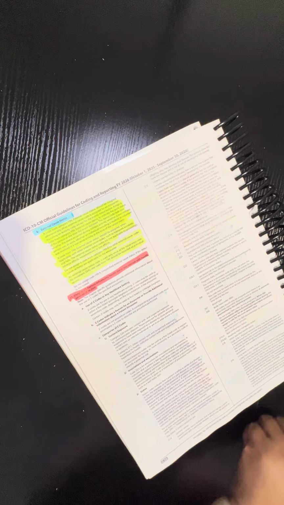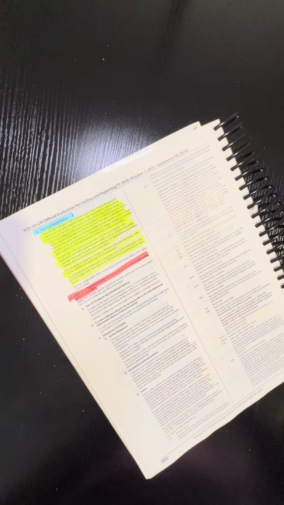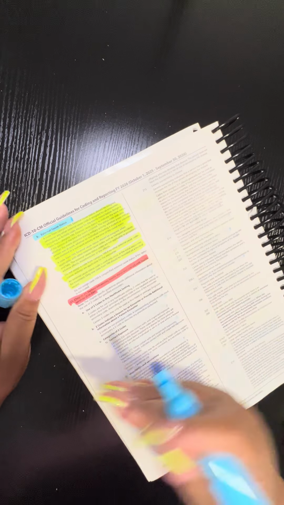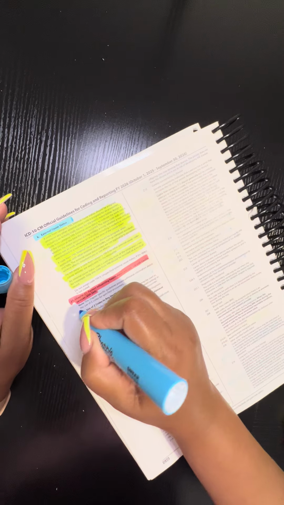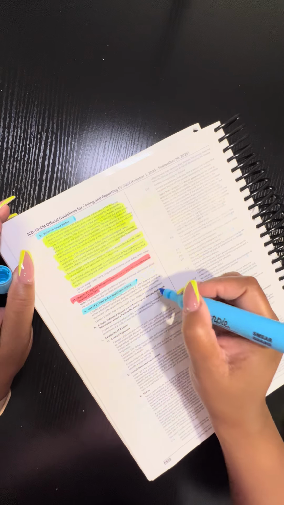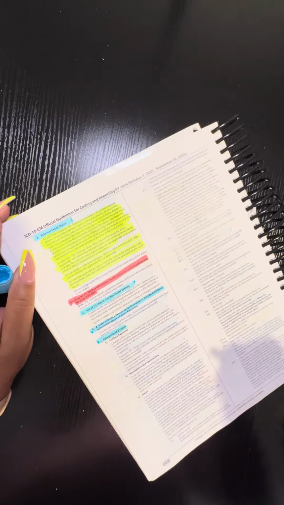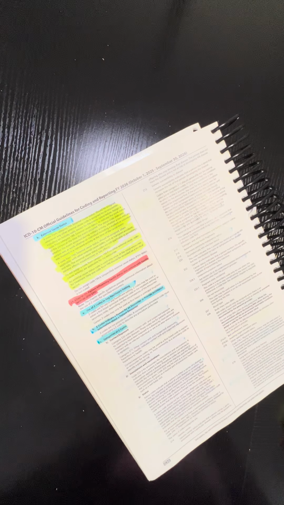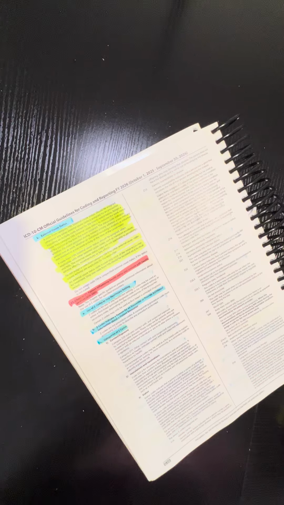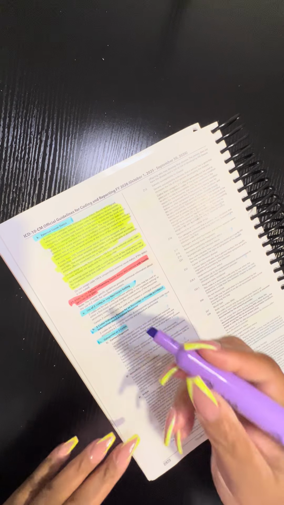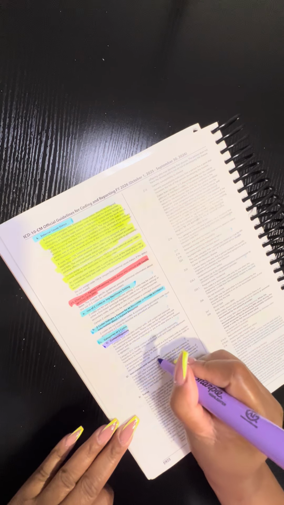All right, we in chapter 21. All right. Letters A, B, C. Okay, that's all we have. And then we're going to do our numbers.